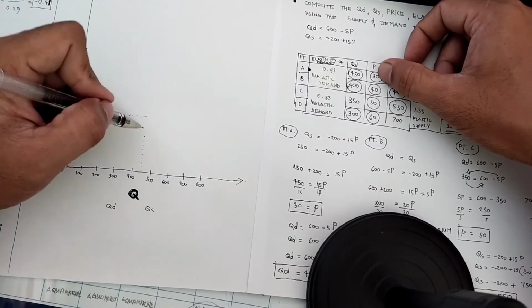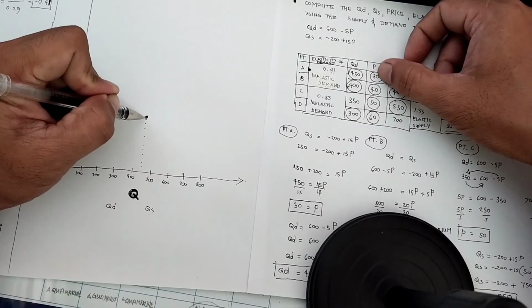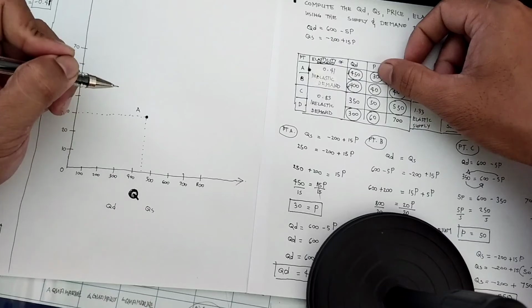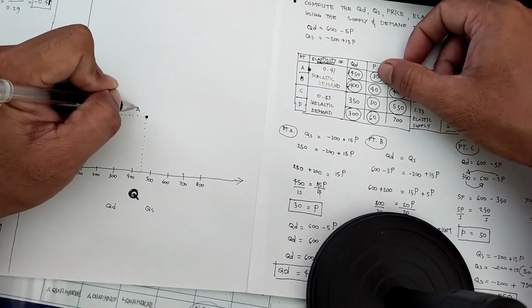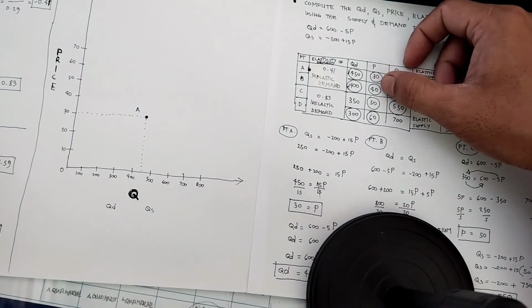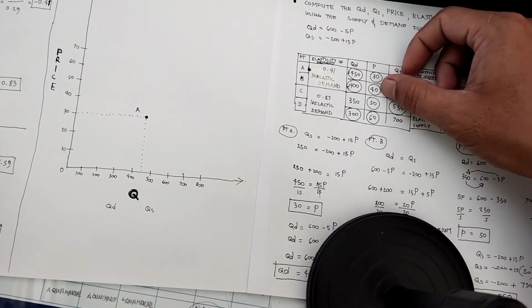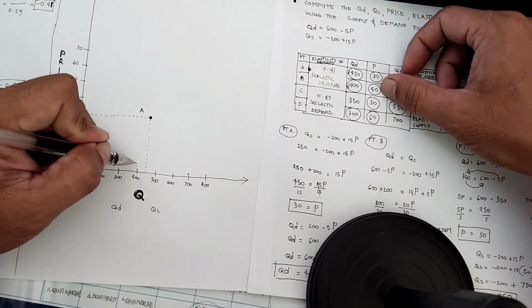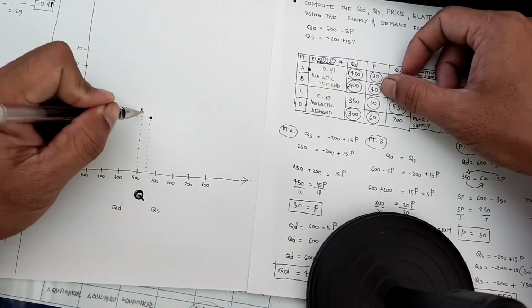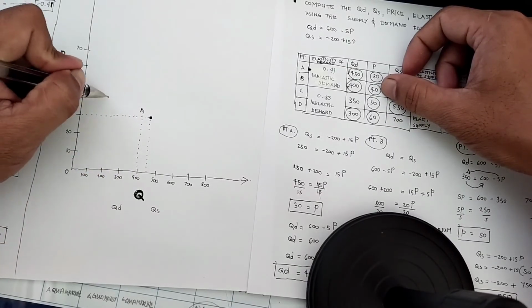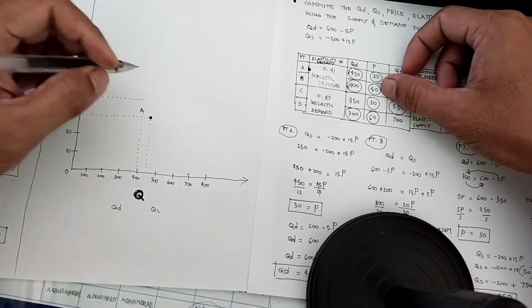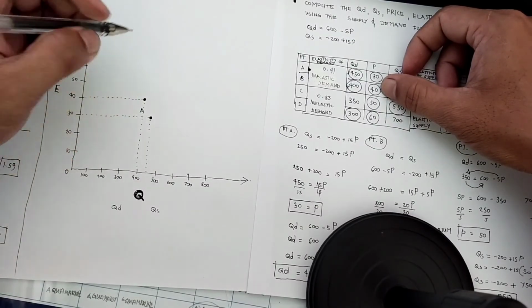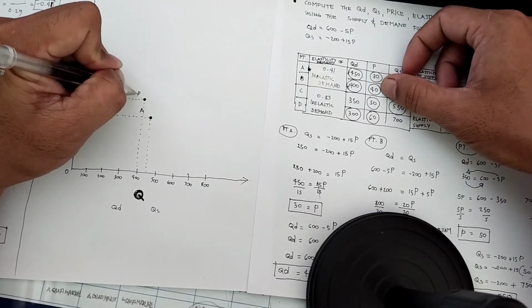We'll put the point there and name it A. Next, B, 440 and 40. This is now our B.